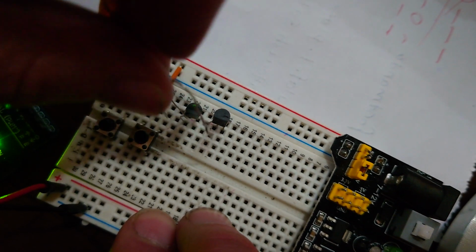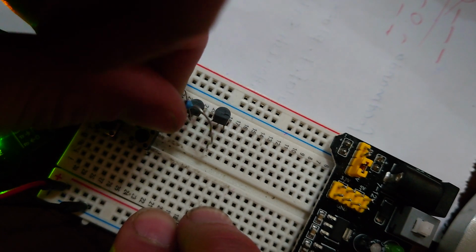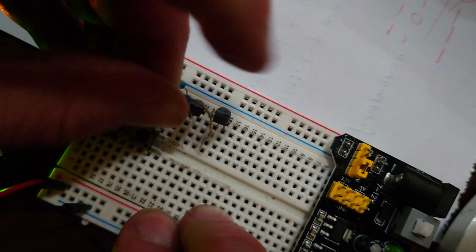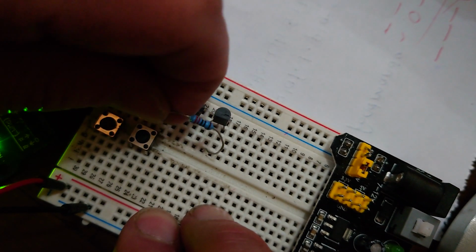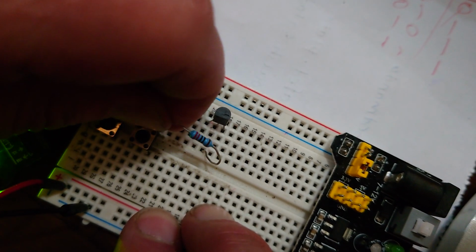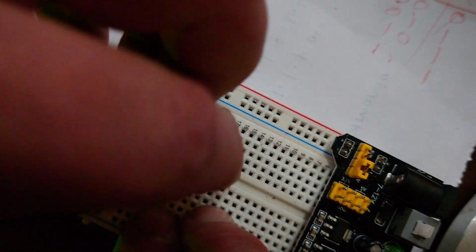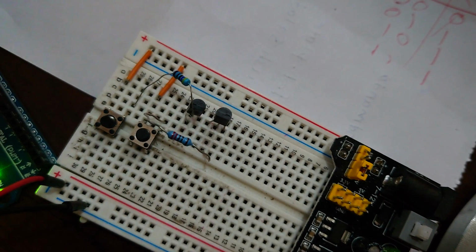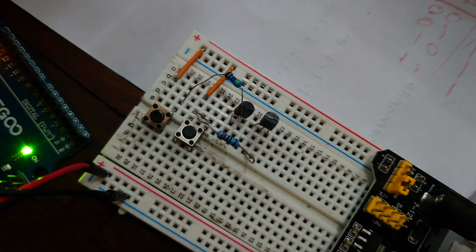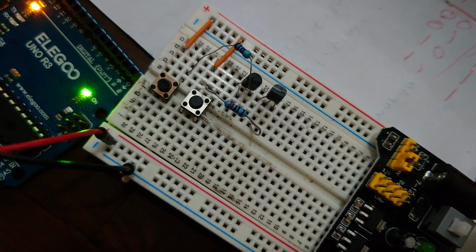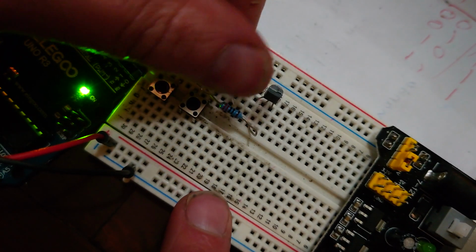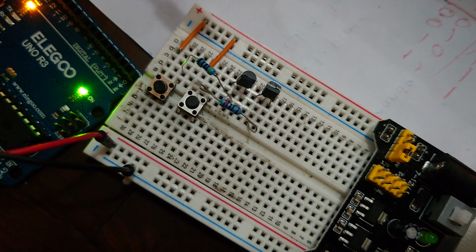Okay, so let's stick that in there, and into the middle of the other transistor. There we go. Okay, so hopefully you can see that.